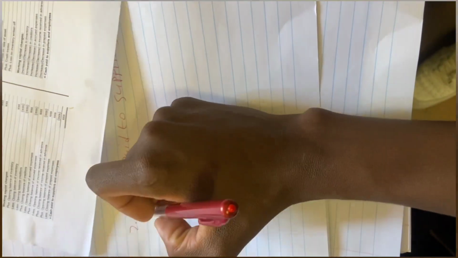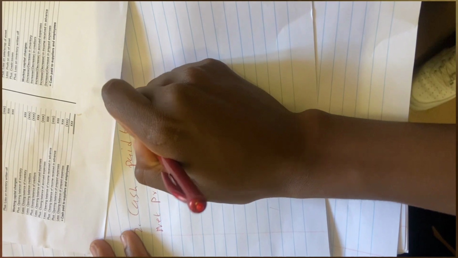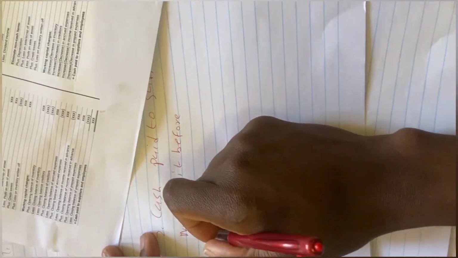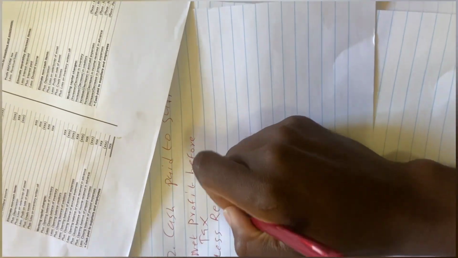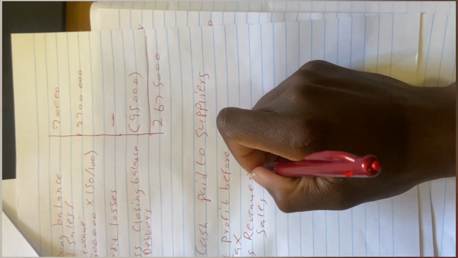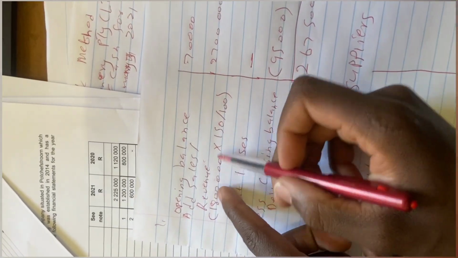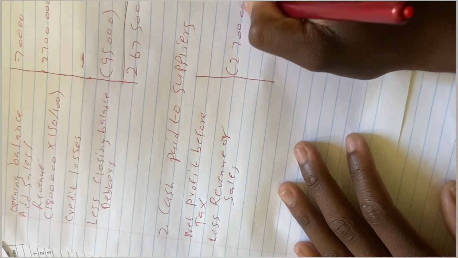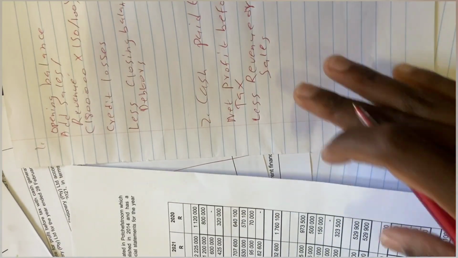So we're just gonna write net profit before tax, we less revenue or sales. This amount, revenue or sales, comes from here. We calculated revenue as 2.7 million. You just subtract 2.7 million. That's the first rule. Then from there, you go to your question paper, you check for net profit before tax.